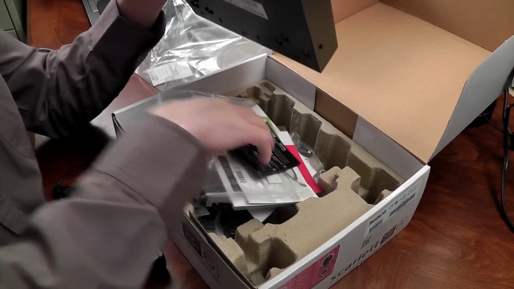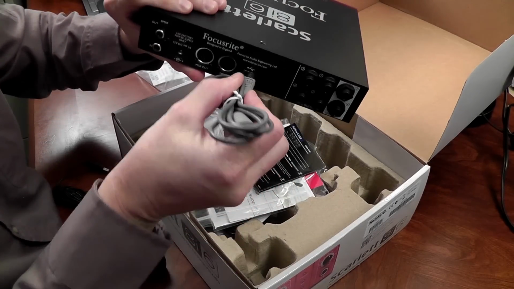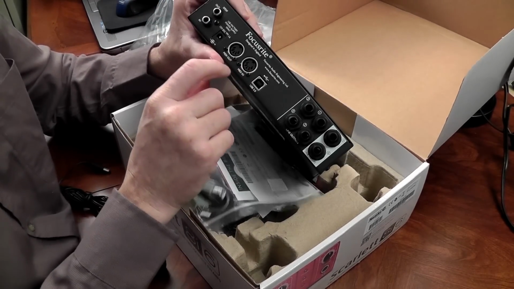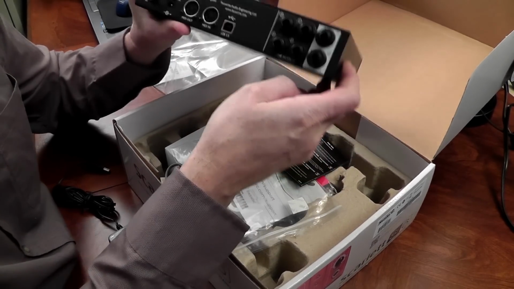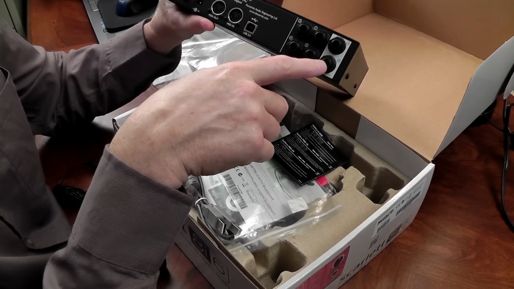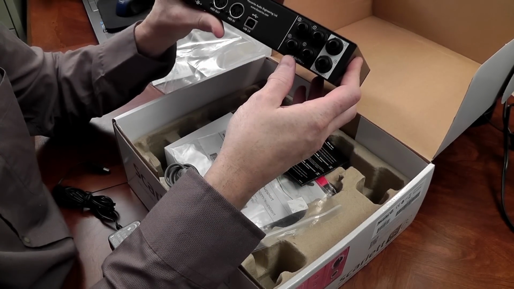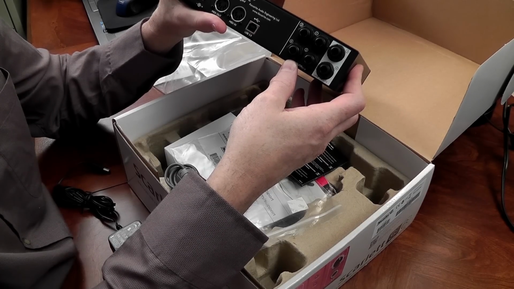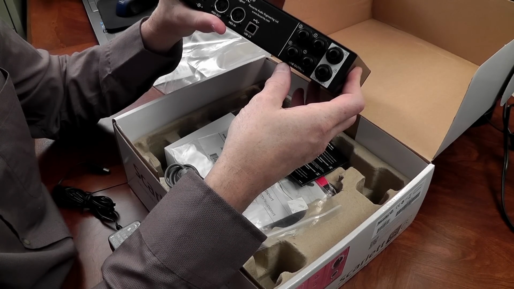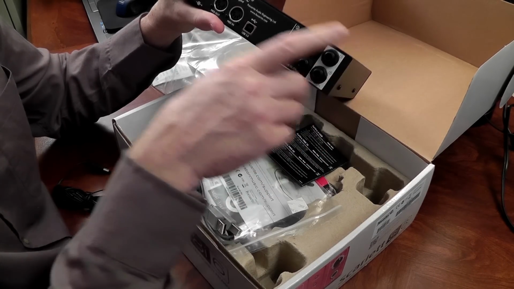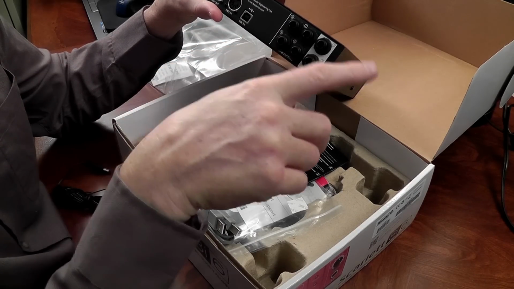USB, there's our B plug for the cord, the USB cord. So we have 6 different 1/4 inch outputs. These will have line level signals coming out, probably at +4 dBu. I'll have to double check that in the manual.